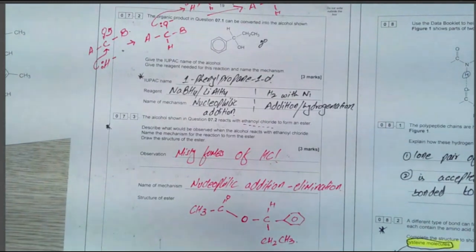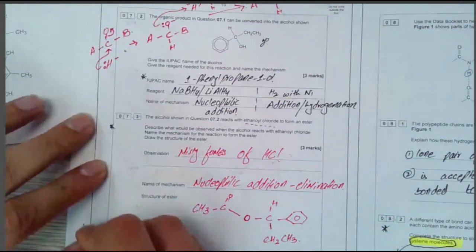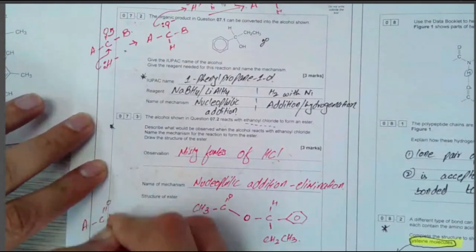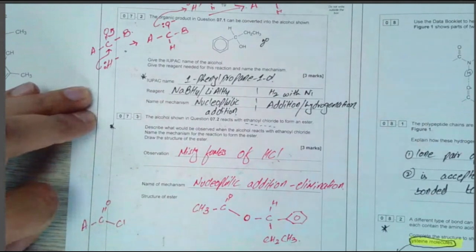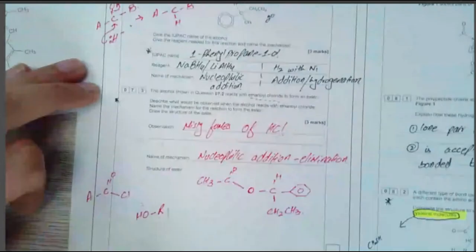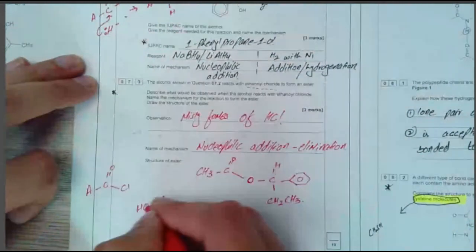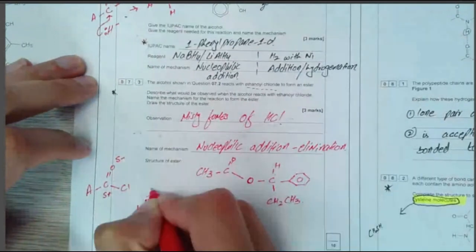For this question again, I do want to show you the mechanism quickly. We can say I'll have A-C=O-Cl. And then when this reaction will take place, the HO-R, this is my alcohol. So the lone pair on oxygen will attack. This is delta minus, this is delta plus. Same thing. This will attack there.